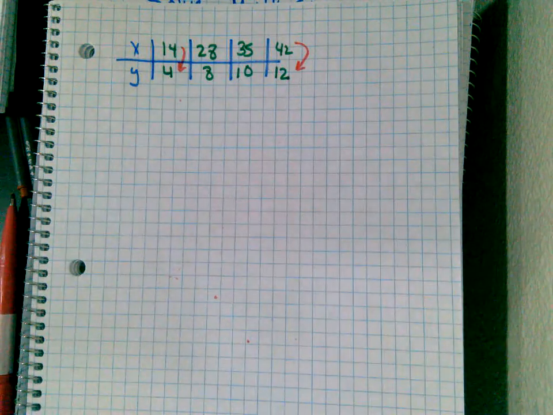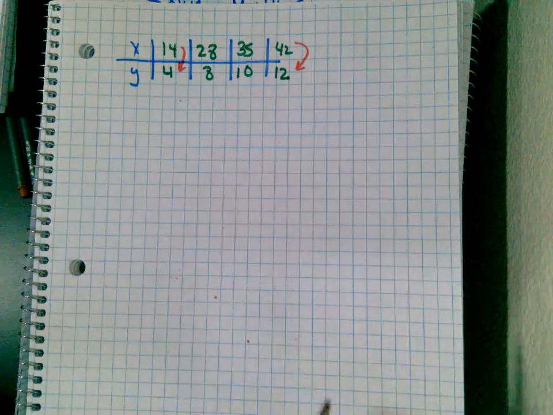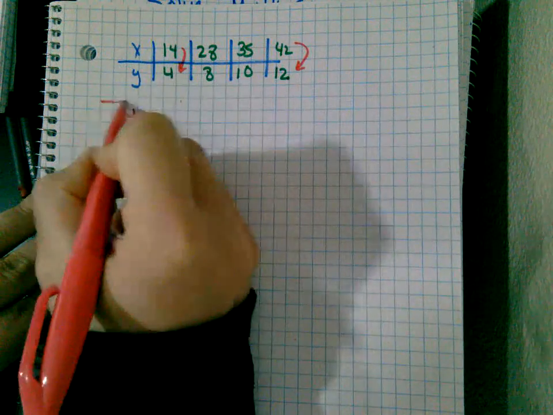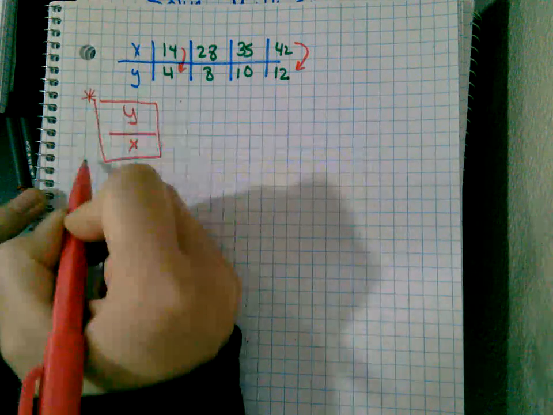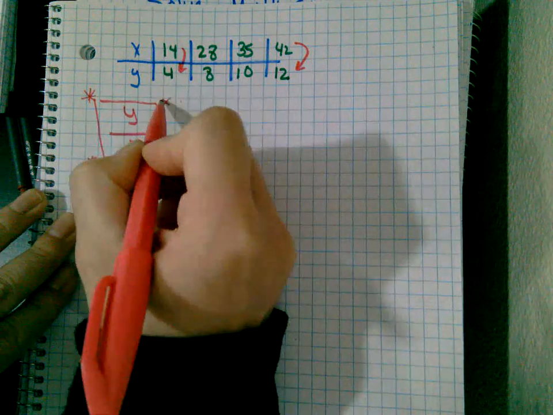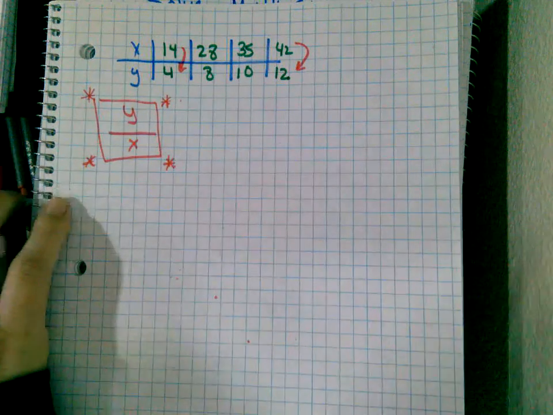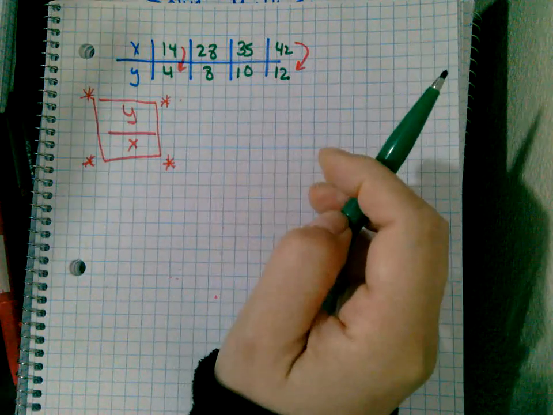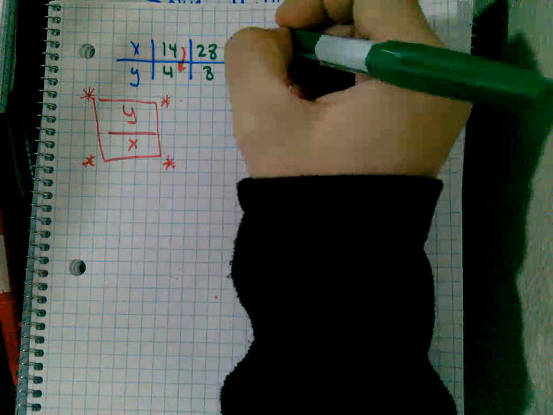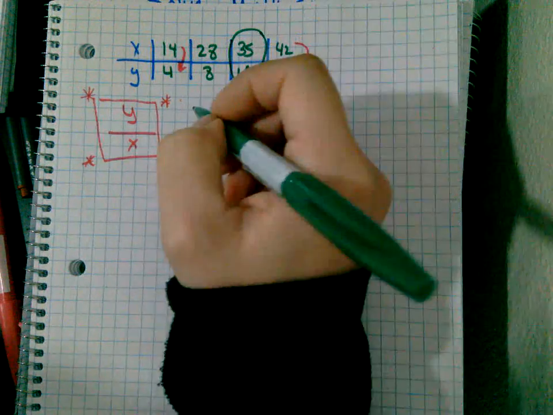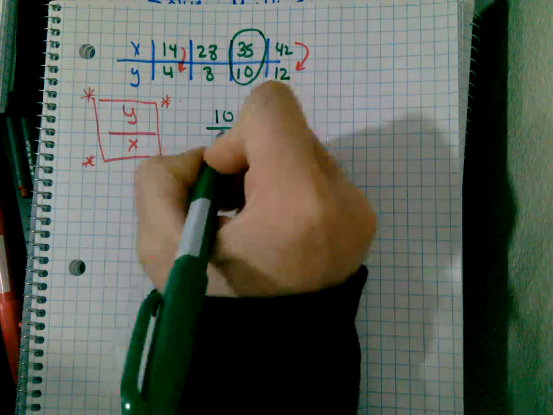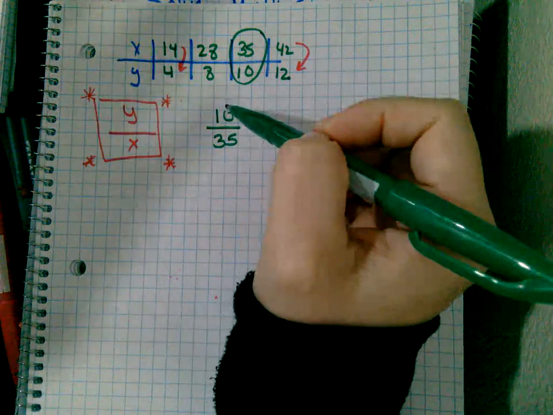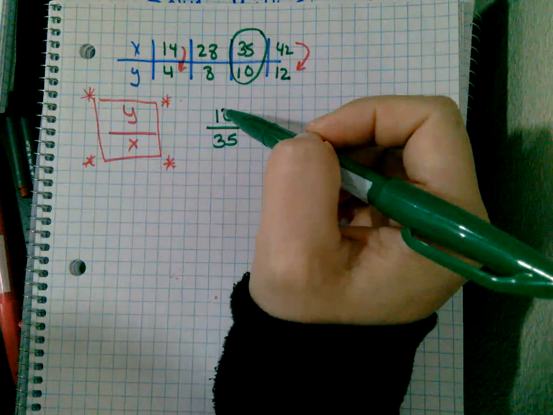It's pretty easy. So what you have to do is use the magical form of y over x. This will be your new best friend. You're going to be using this form a lot. Y are just the y numbers, x are just the x numbers, and you get to choose which pair you want. I'm going to do this pair first. So I'm going to do 10 over 35. If you don't write it in the correct form, you get a wrong answer. It's very, very special.